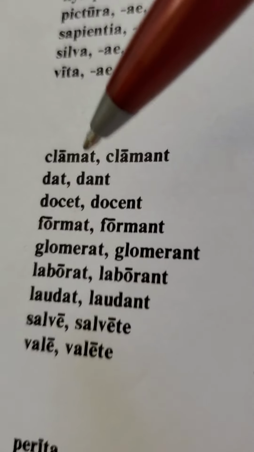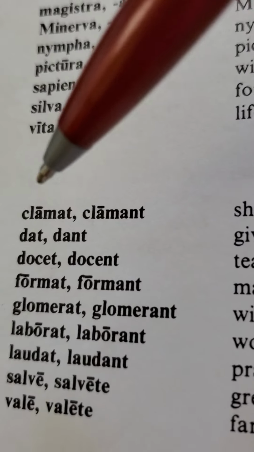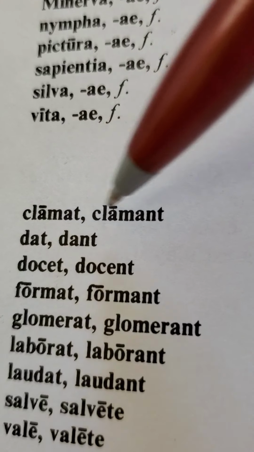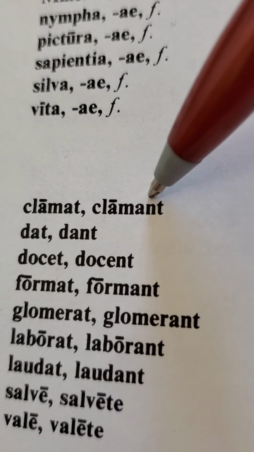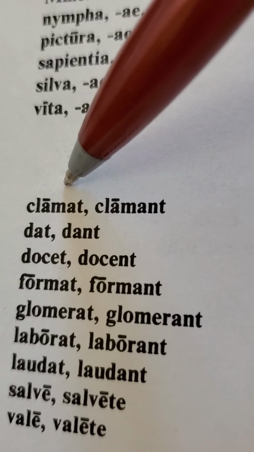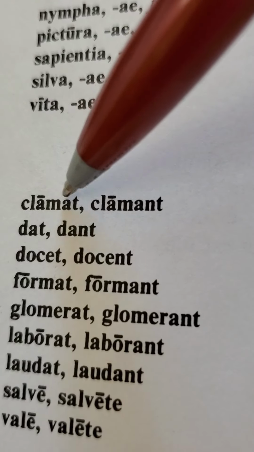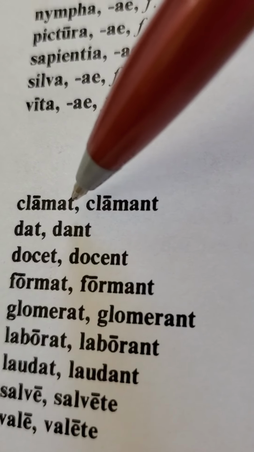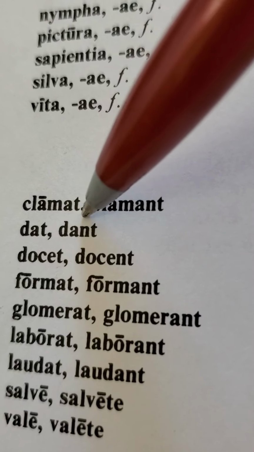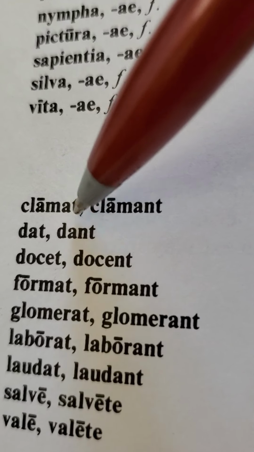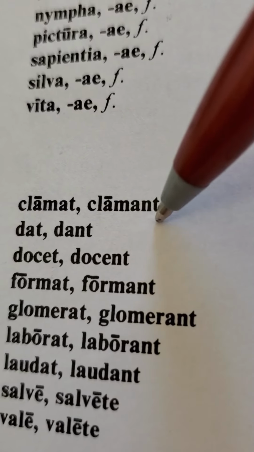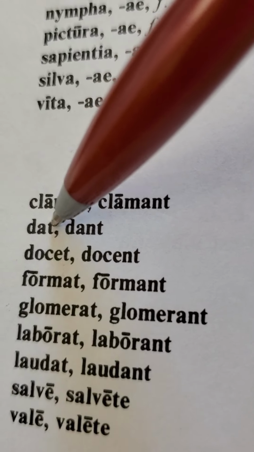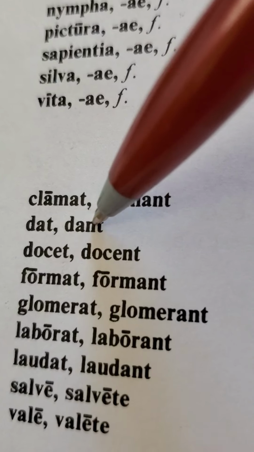Now on the verbs, we still don't have a full conjugation of the verbs. We now have third person singular, clamat, and then third person plural, clamant. Clamat means to exclaim or shout. He, she, or it exclaims or shouts. They exclaim. So remember the pronoun ideas in the ending. So T means he, she, or it. NT means they. Dat and dant: he, she, or it gives. They give.